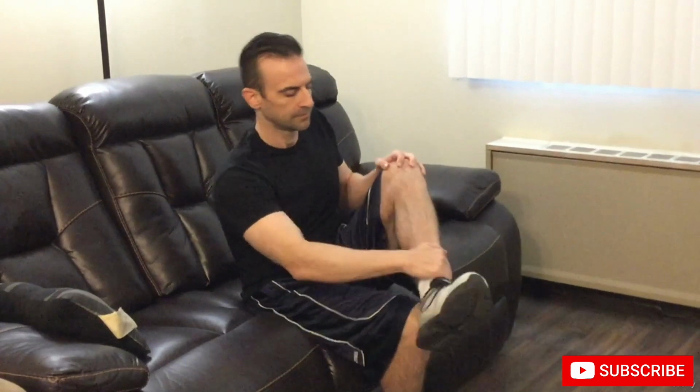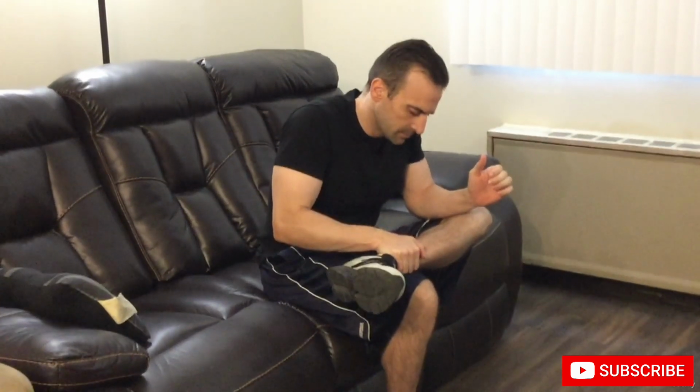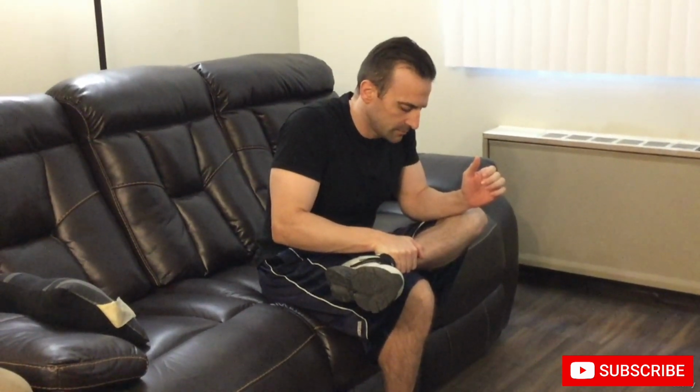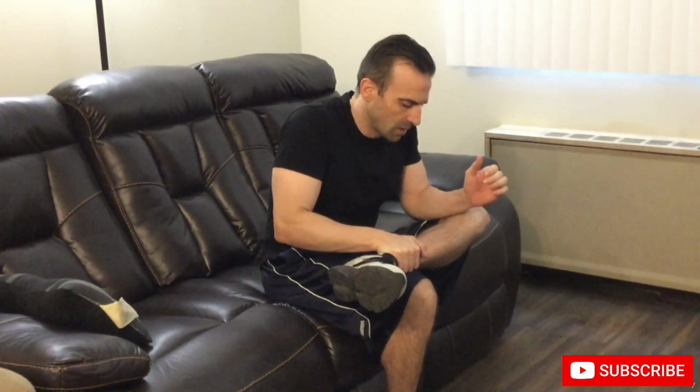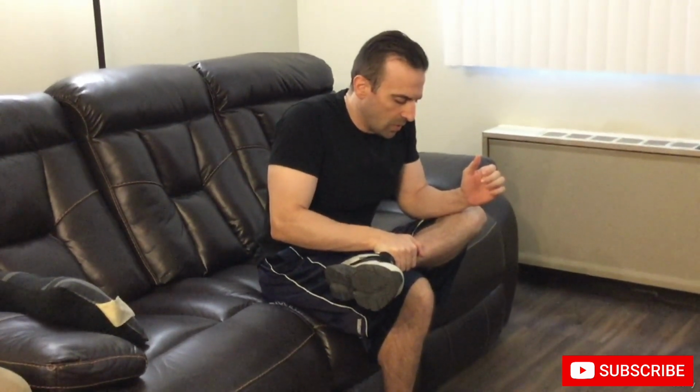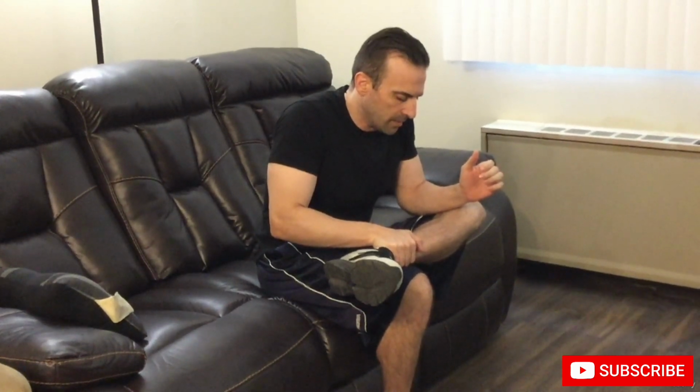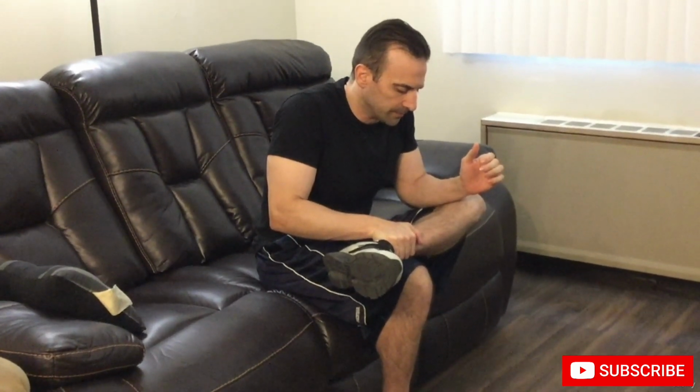The glute stretch. The glutes are the butt muscles. So I'm sitting down on my couch, cross my left leg on top of my right knee, right quad area. And what I'm doing initially here is I'm using my left forearm to gently push down on my leg. And that will stretch the outer glute and hip area on the left side.